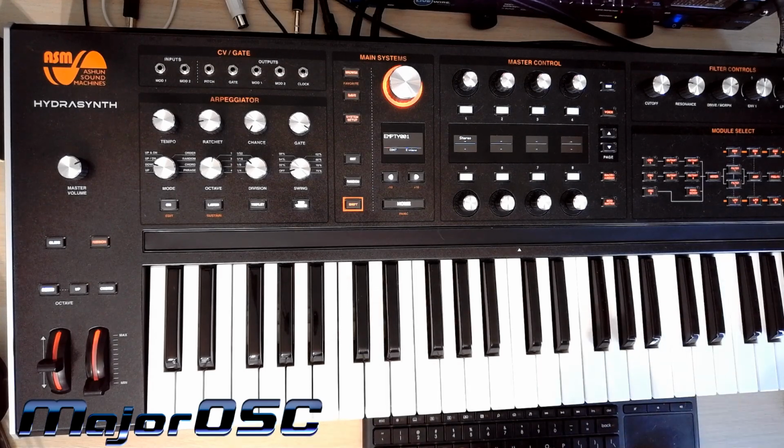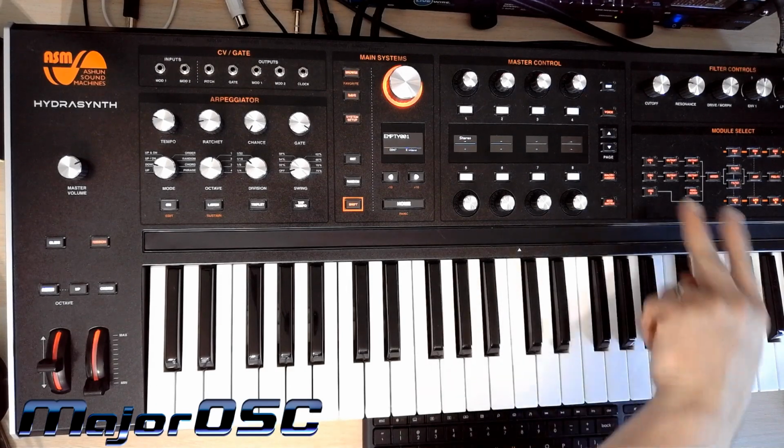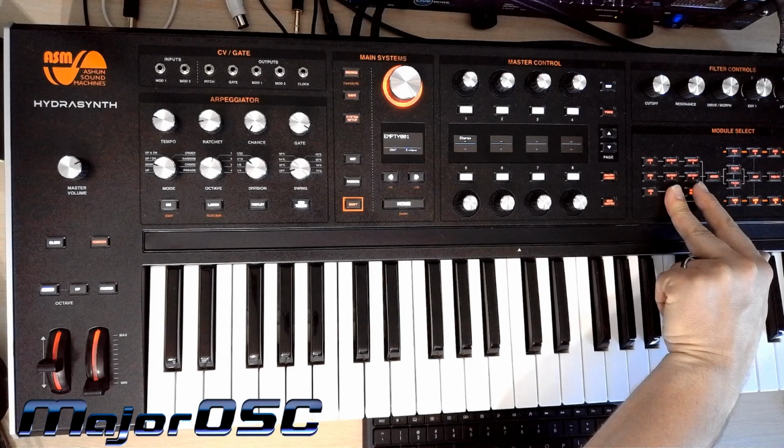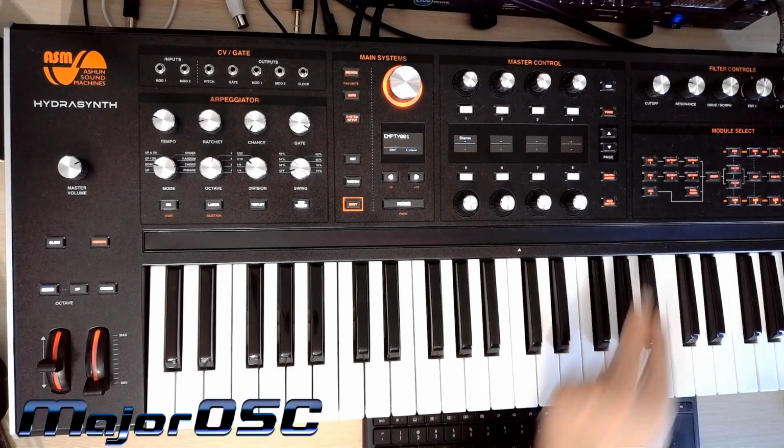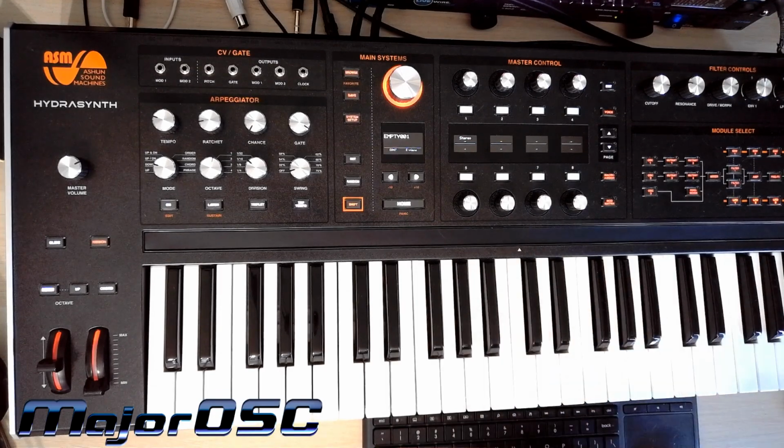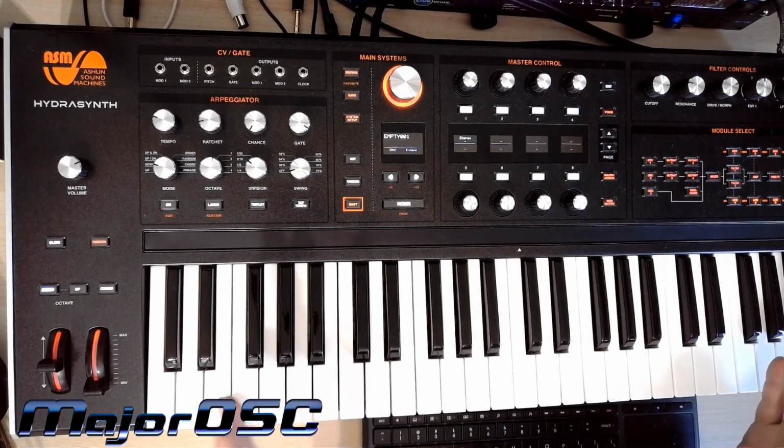I've done something similar to this on the Summit, but Hydrasynth does things differently, and I really like the results that came from this. But there's just a couple of quirks and tricks that have to be done along the way, including using Mutant 3 and Mutant 4 both as pulse width in pulse width mode, and I'll explain that later.